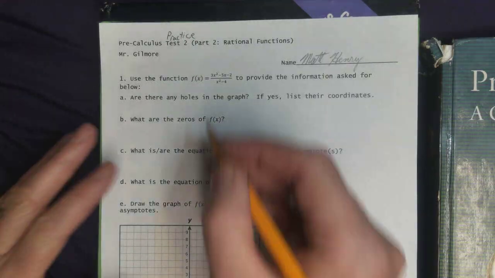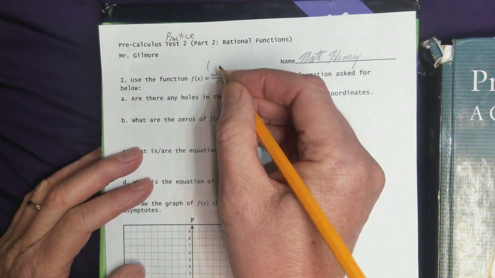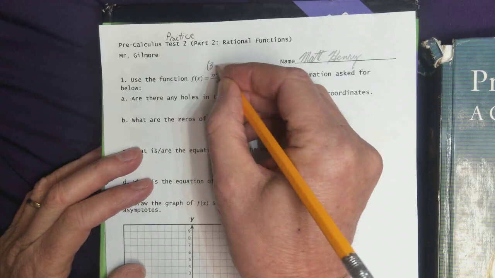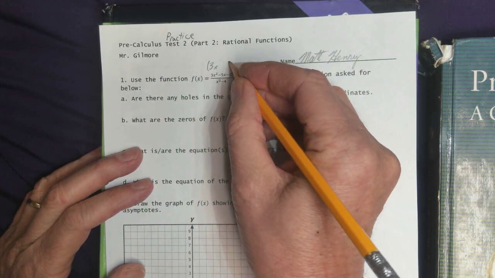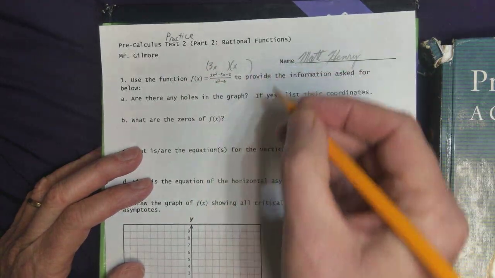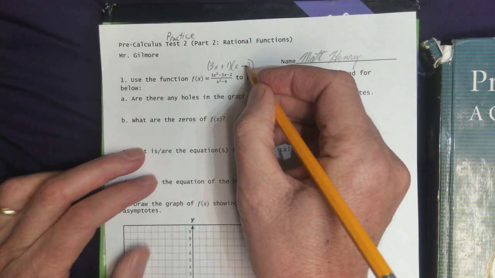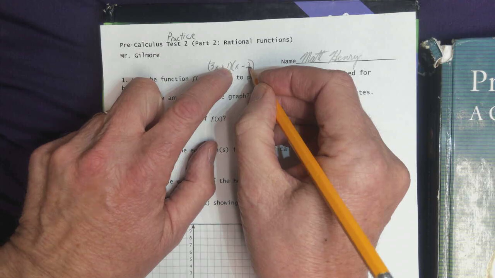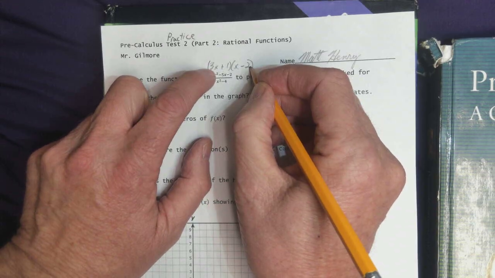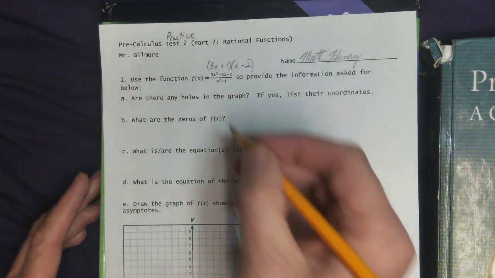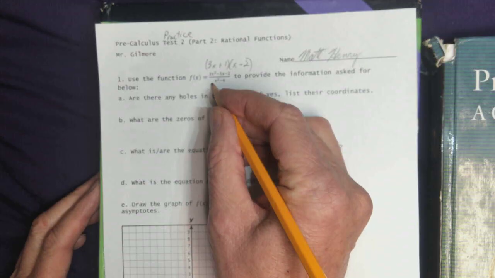I'm going to factor it this way, but I am going to show also how to factor. Okay, so I need a negative 2 here, positive 1 here. That gives me the negative 2 multiplying 3x times x. And this is negative 6x plus 1x is x minus 2.